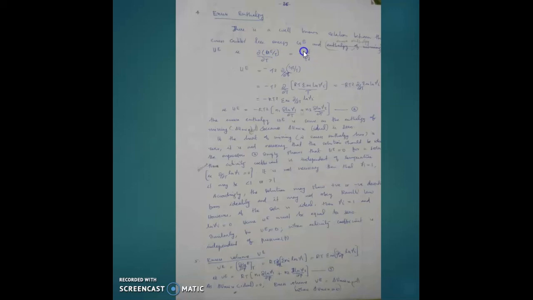From this expression, we can isolate H^E onto the left side. So excess enthalpy H^E is equal to minus T square, this T square comes here with a negative sign also, so minus T square into dou by dou T of G^E by T. Instead of G^E we can write directly the expression for G^E, that is RT sigma Ni ln gamma i, then there is a T here, by T. These T's cancel out and this R can be taken out.